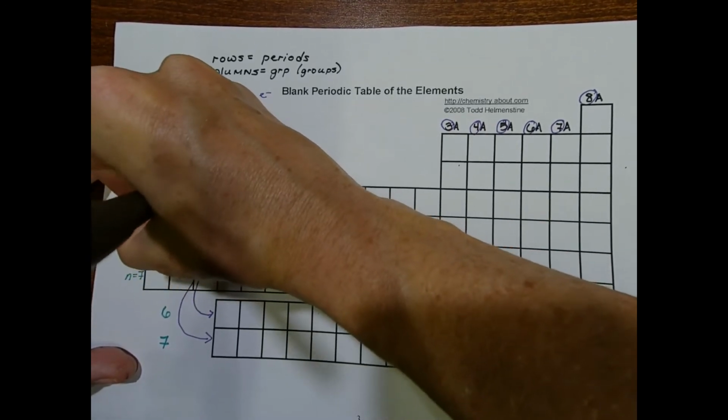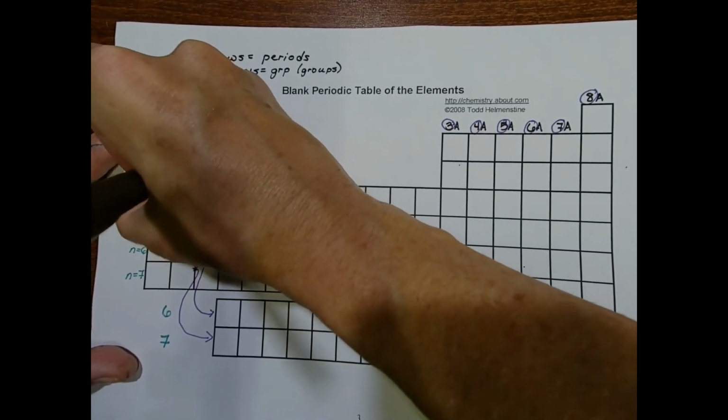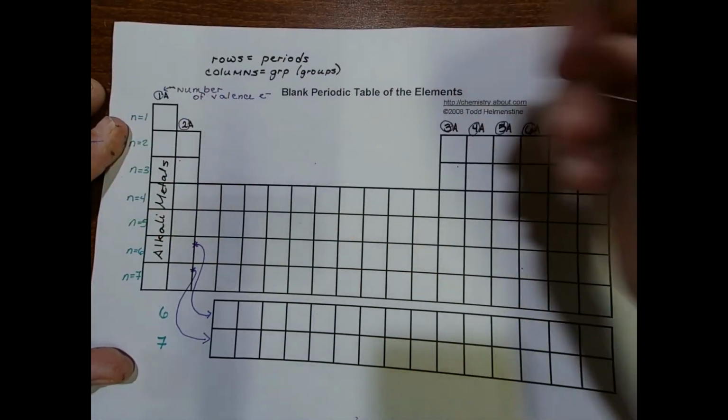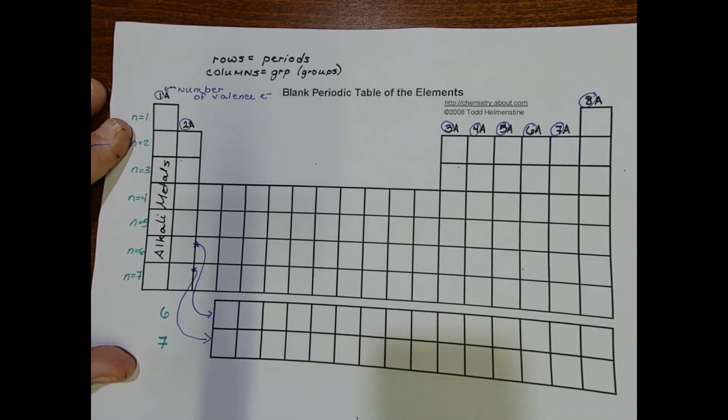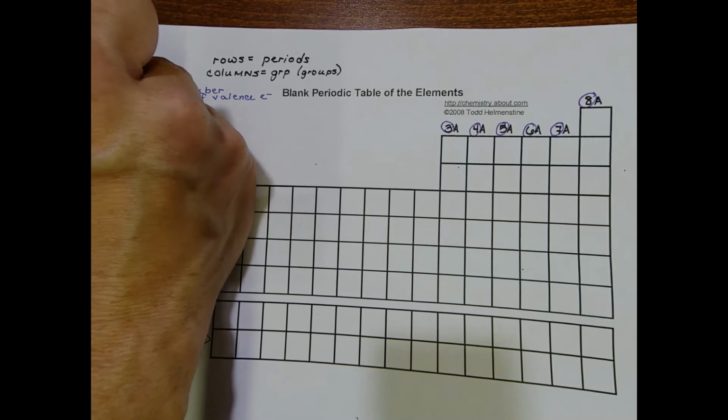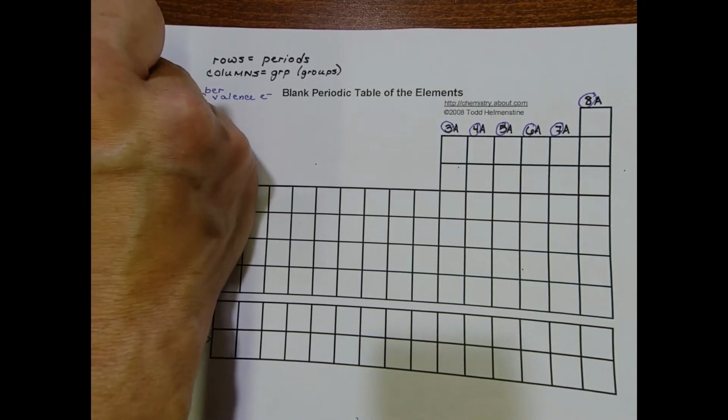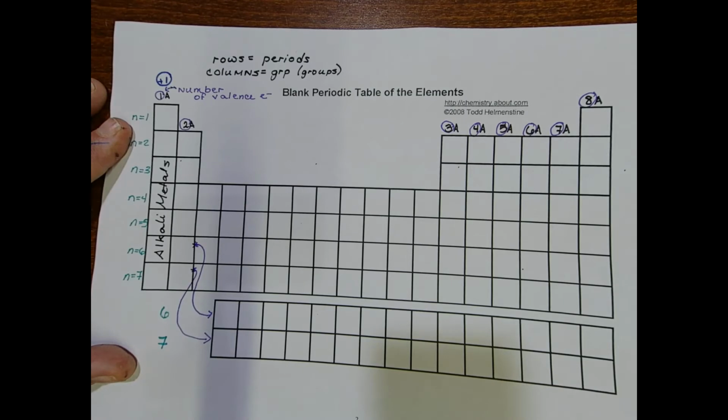So group 1A are the alkali metals, super reactive metals. They only have 1 valence electron, and so they're super motivated to lose that 1 valence electron. So what I can tell you about the alkali metals, just by knowing that they have 1 valence electron, is that they're going to lose that 1 electron and obtain a +1 charge. And they do this very readily.